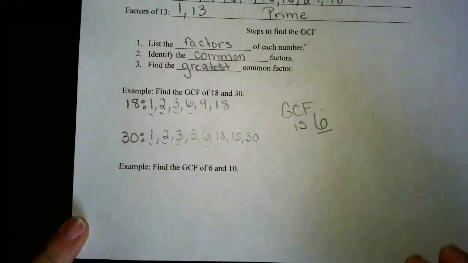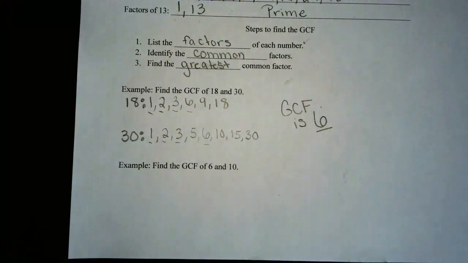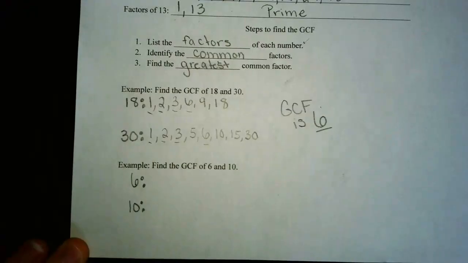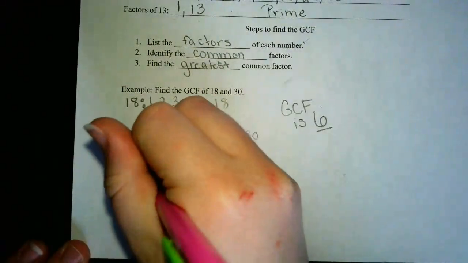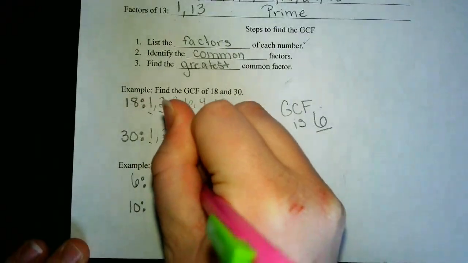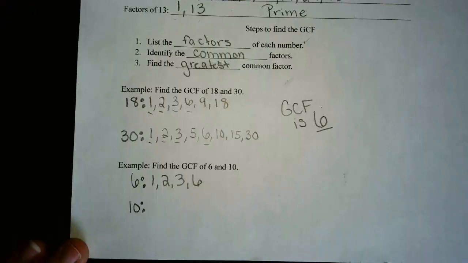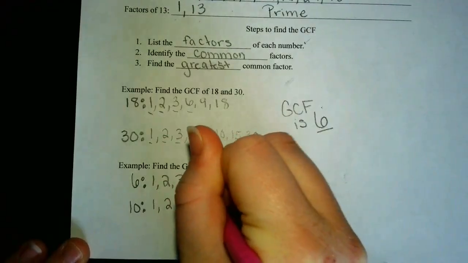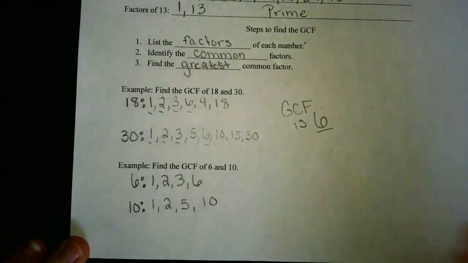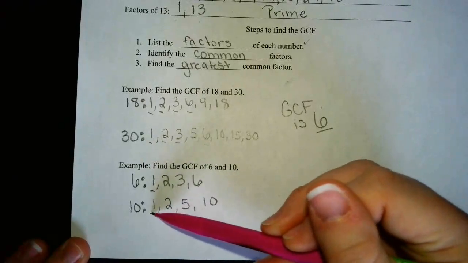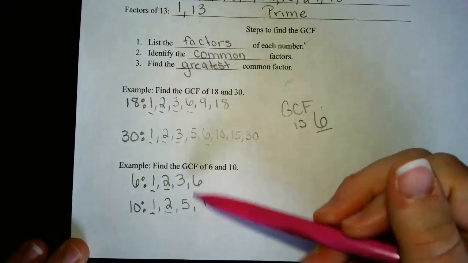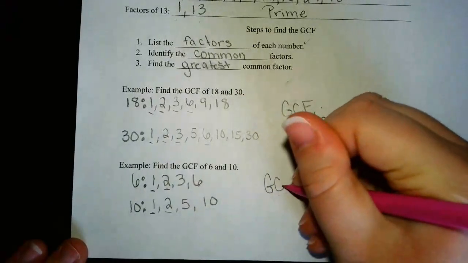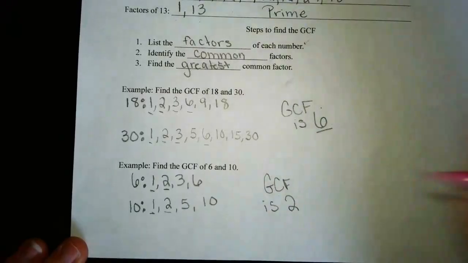The final example for the day is to find the greatest common factor of 6 and 10. So like we did above, write your 6, write your 10. What are the factors of 6? 1, 2, 3, and 6. Now we have to find the factors of 10. The factors of 10 are 1, 2, 5, and 10. Find the common factors. Well, 1's in both lists, 2's in both lists. 3, nope. 6, 5, 10, no. So the greatest common factor is going to be 2.